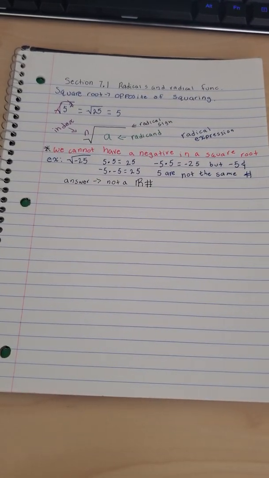So remember, when we are not able to answer something like that, we'll call it not a real number. Remember that R with 2 lines in front of the R refers to real. So anytime you have a negative under a square root, we call that not a real number.